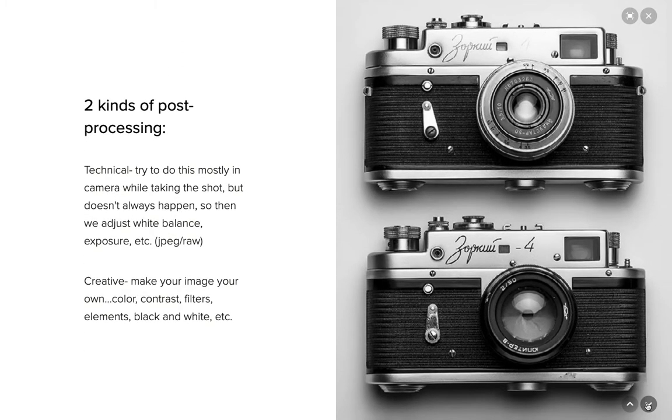So there are two kinds of post-processing. The technical kind, but this is one that people can also change in camera before editing. That's why it's called technical, because you can also do it in camera and then you don't have to fix it out of camera in post-processing. Some examples are white balance, the type of file, exposure, etc.